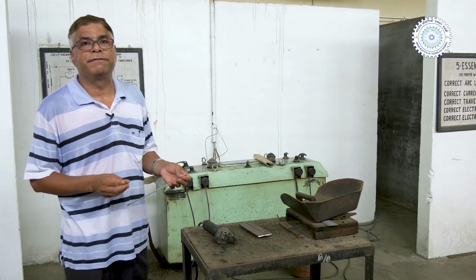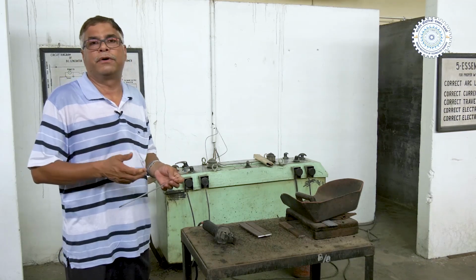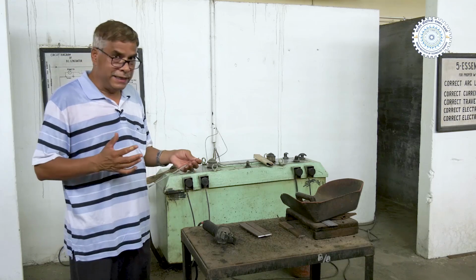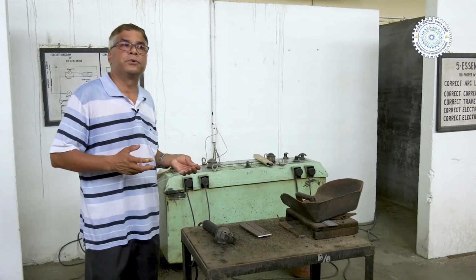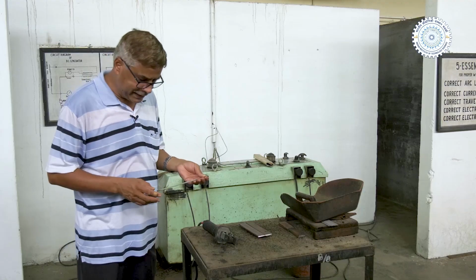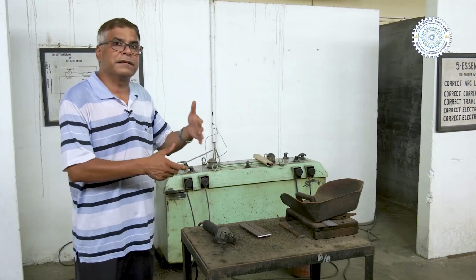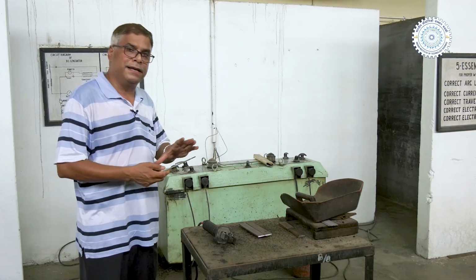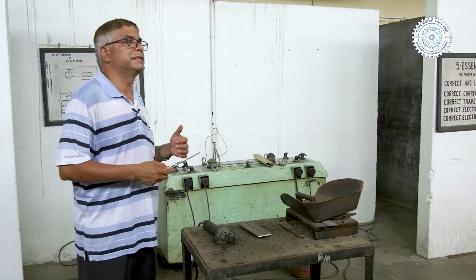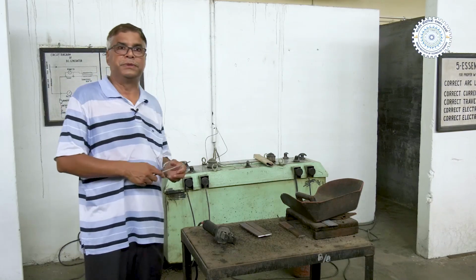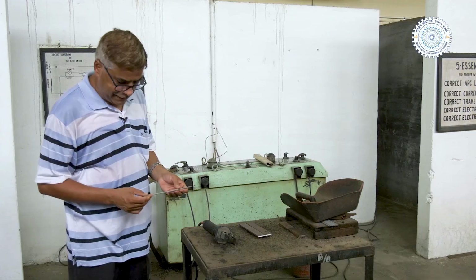It may be 3.15, or 4 or 5, as per the heat to be generated to weld the plates of different thicknesses. So, the thickness of the plate primarily dictates the electrode to be used, and that in turn dictates the kind of current to be used for the welding purpose.